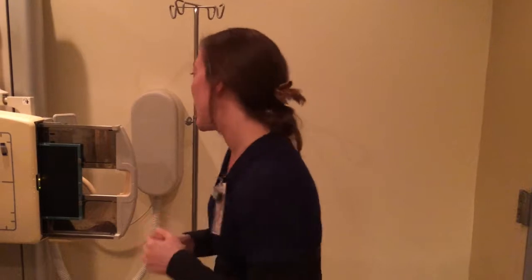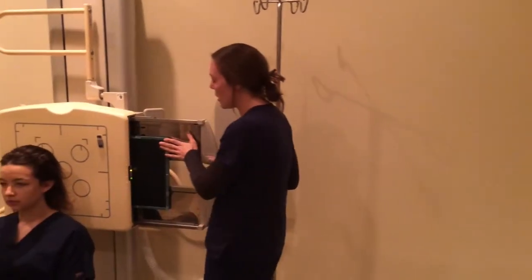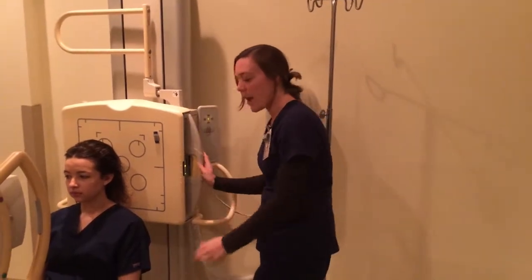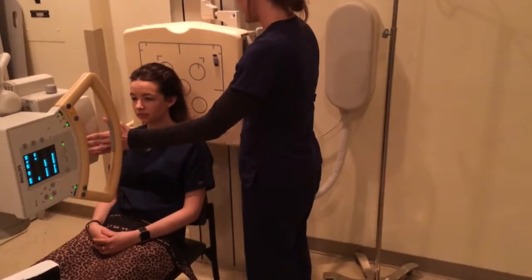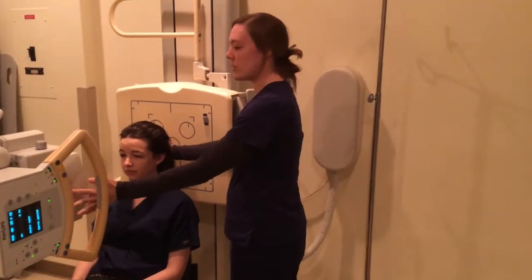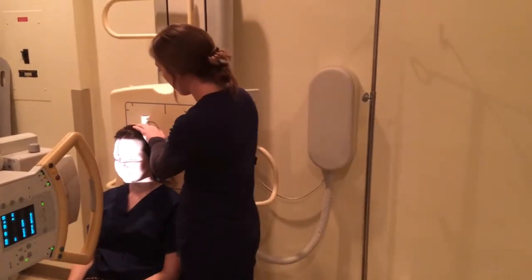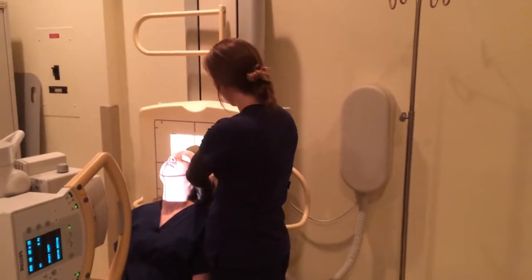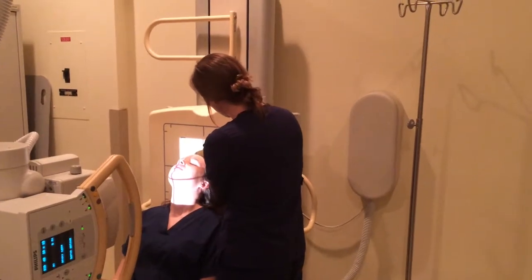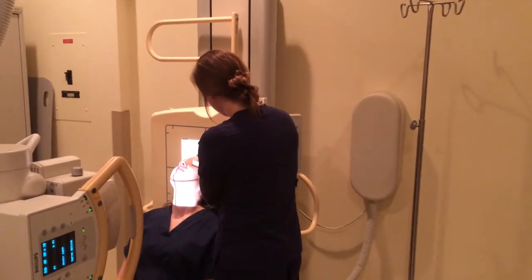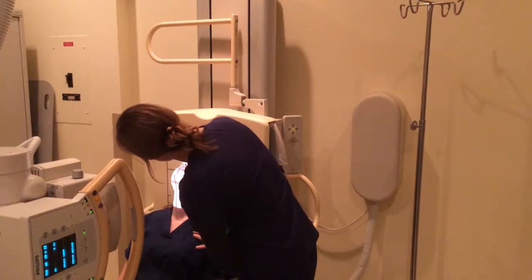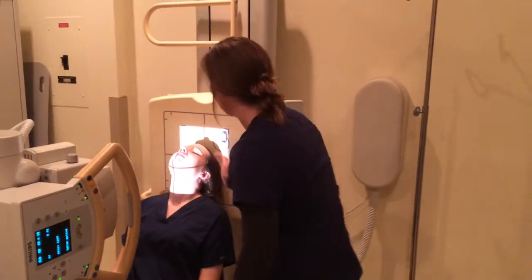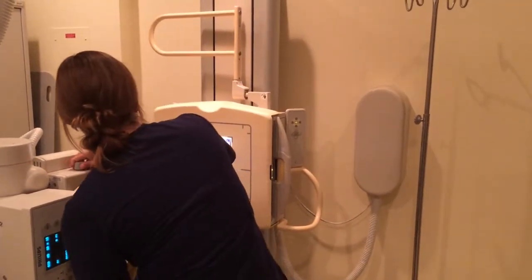So I'm going to go ahead and position my patient, still using the 10 by 12 in portrait orientation. I have shielded my patient. We're using an SID of 40 inches still. I'm going to place the patient's head backwards in position. This is the left side of my patient. I'm just going to get her centered. Okay, make sure I get the whole head.